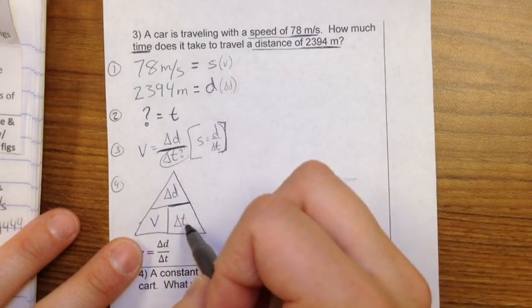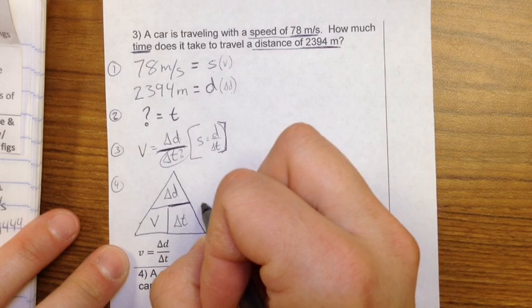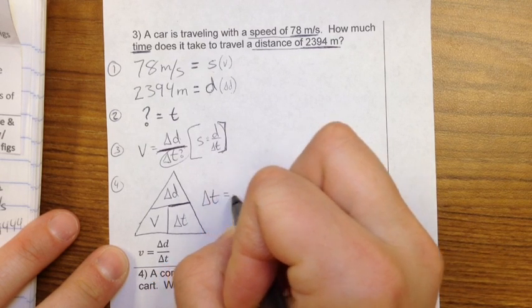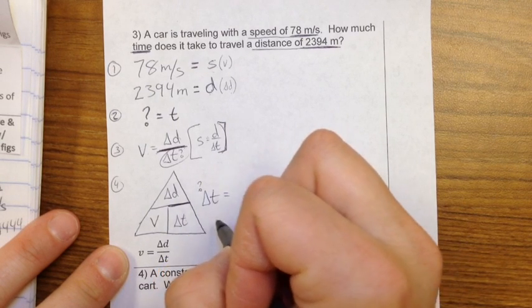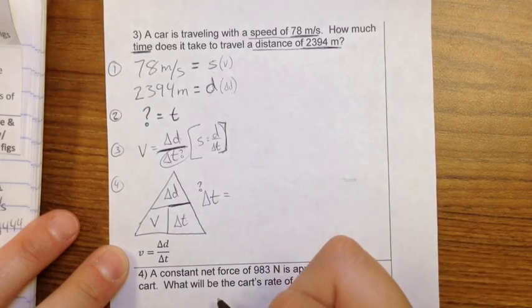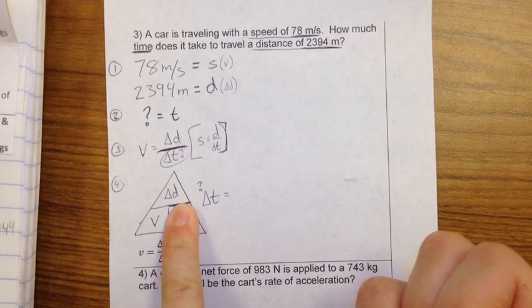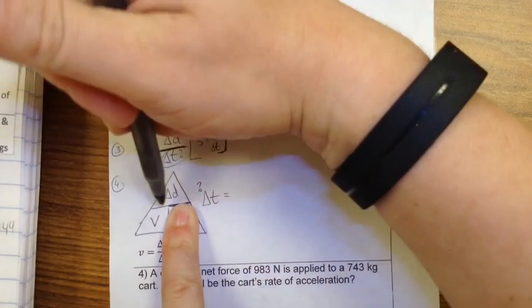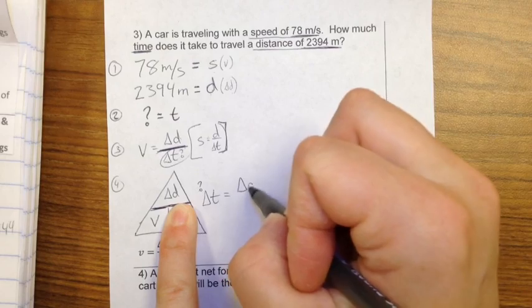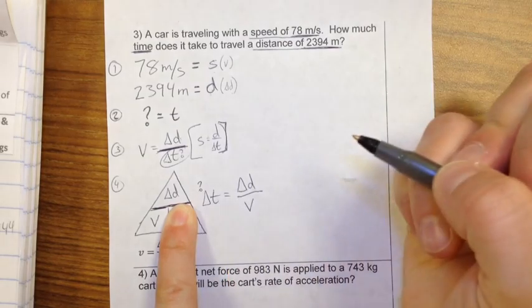All right. So here we go. If change in time is the question, how do I get my answer? So change in time, cover it with your finger, and you end up with delta D over V. Delta D divided by V.